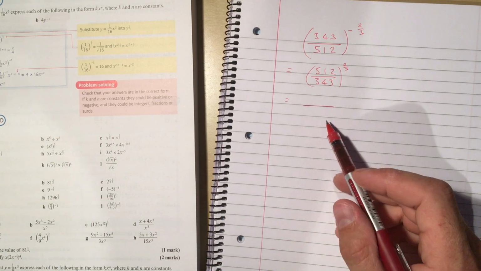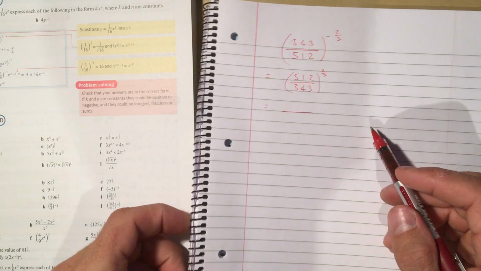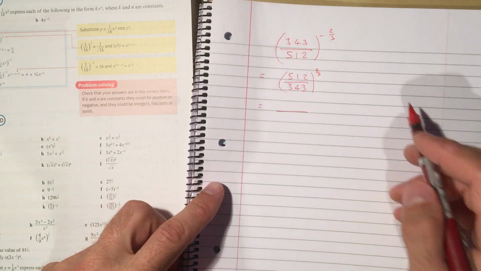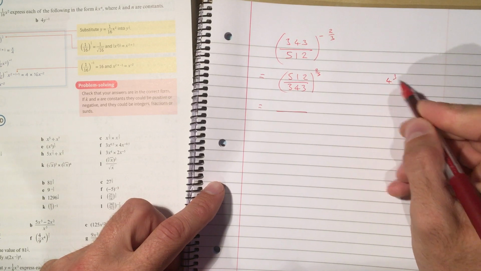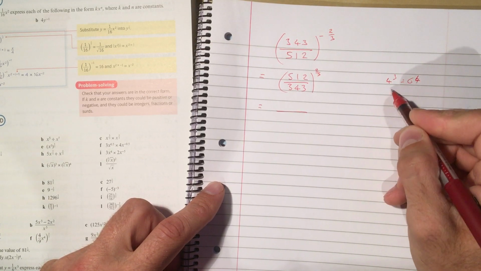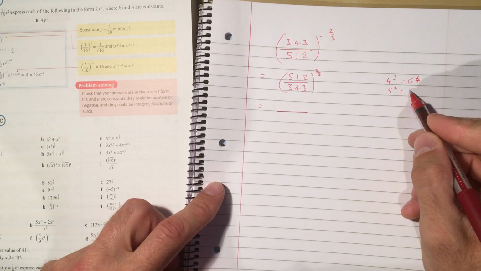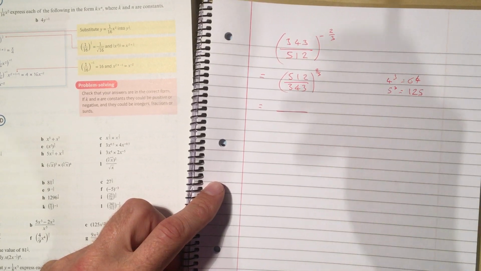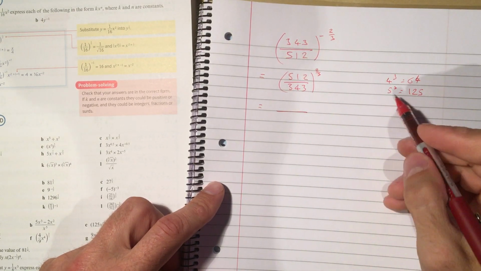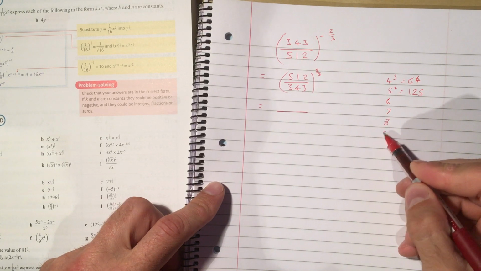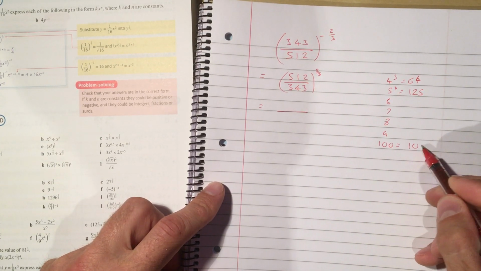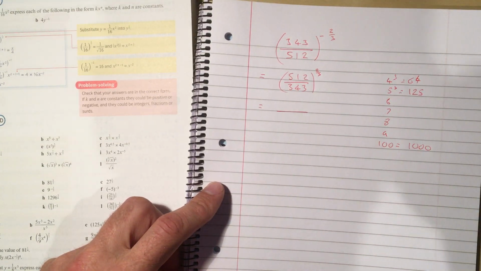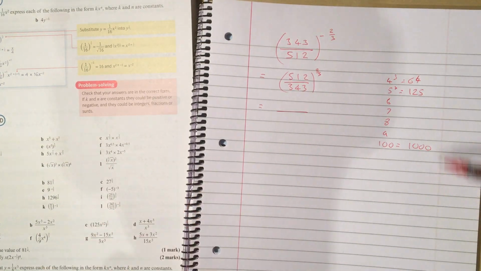First of all, it would be worth learning the cube numbers up to 10. But if you don't happen to know them, hopefully you know that 4 cubed is 64, and 5 cubed is 125. Okay, so 6, 7, 8, 9 cubed, it's looking there, isn't it? Because we know that 10 cubed is 1,000, right? So we know that 512 and 343 are both between 5 and 10.